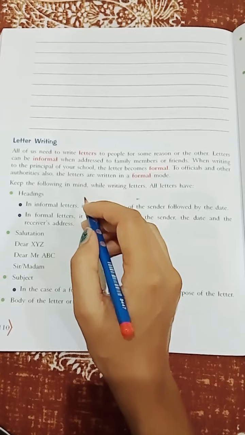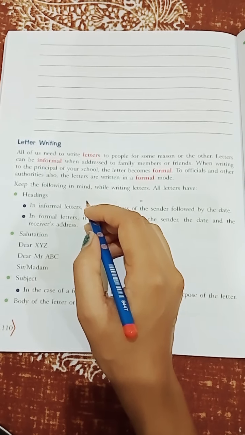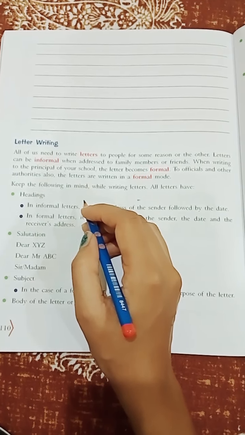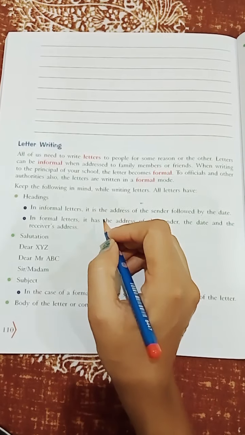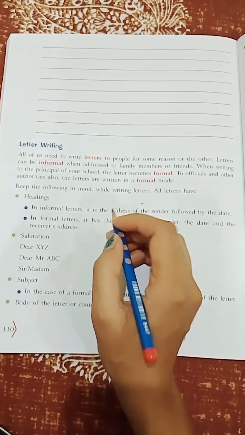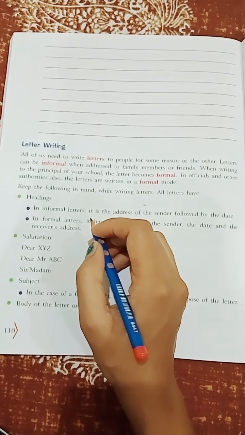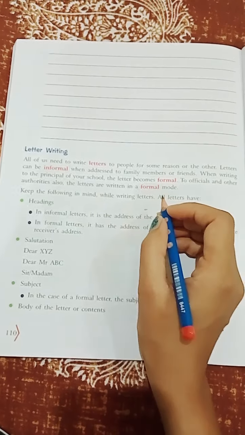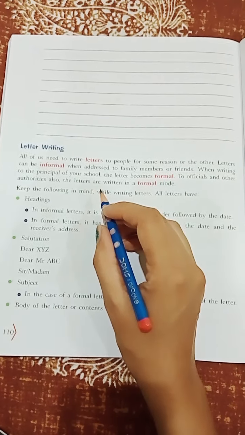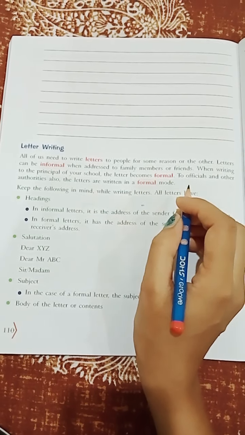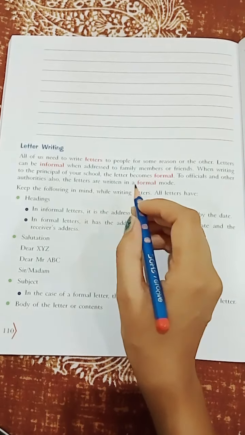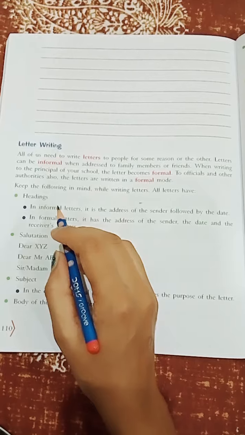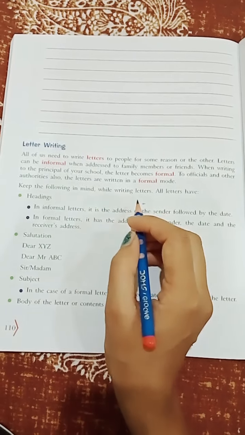So, my dear students, we have two types of letters. Number one, informal letter, and number two, formal letter. What do we mean by informal letter? Whenever we write letters to our family members or our friends, it is called an informal letter. On the other hand, when we write a letter to the principal of the school or officials and other authorities, the letter is called a formal letter. So, we should keep the following points in our mind while writing letters.